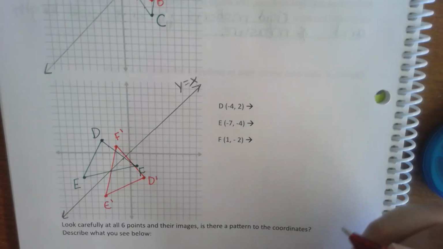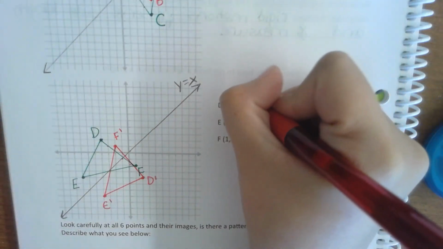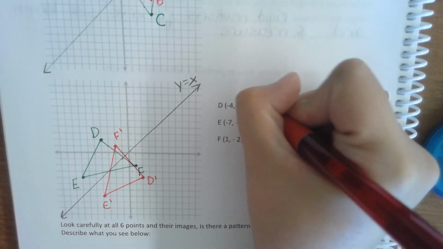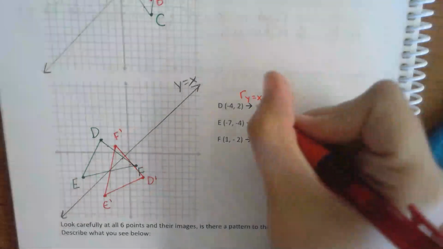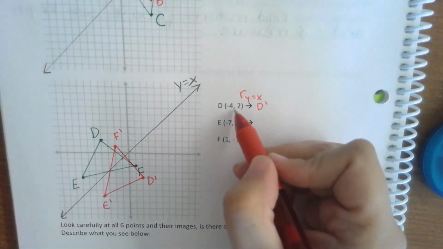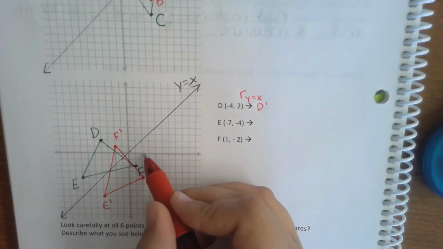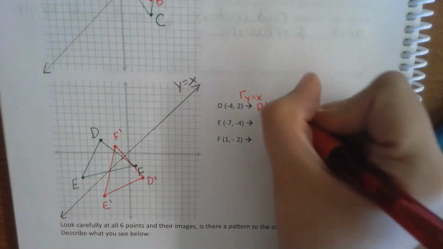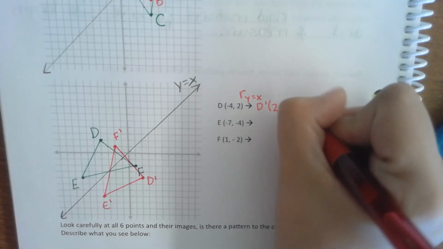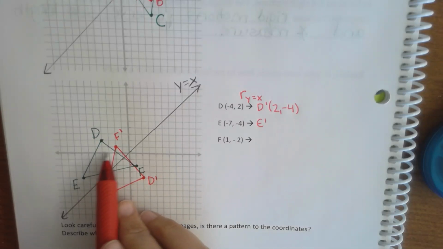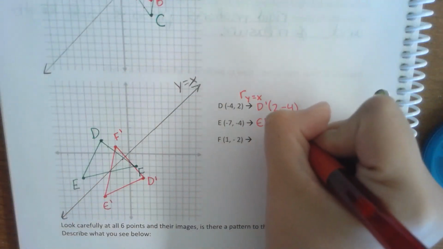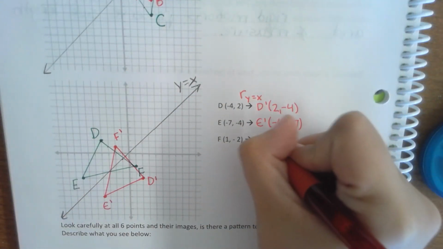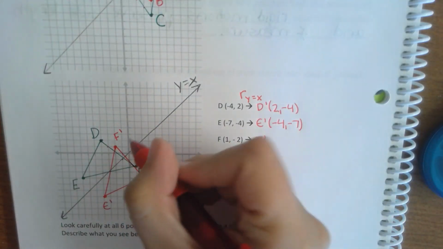Let's come over here. Our transformation rule was reflect over y equals x. D prime started here, where did it end? Or -7. F prime.